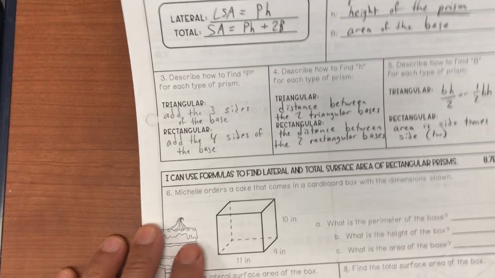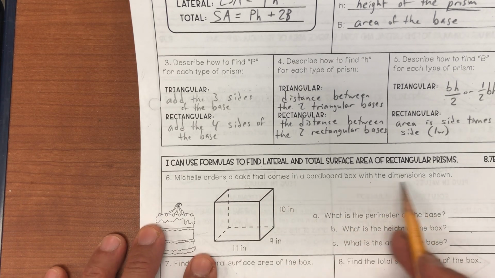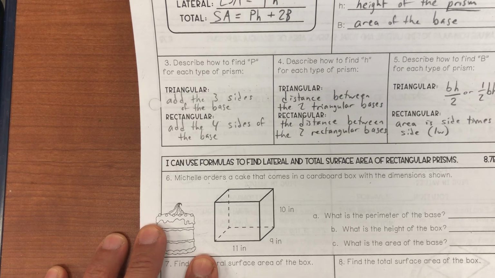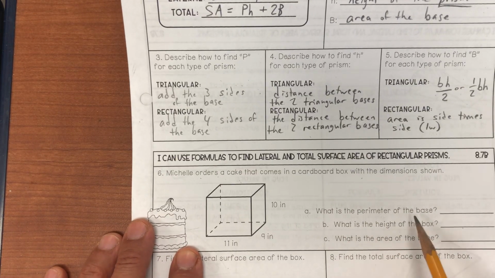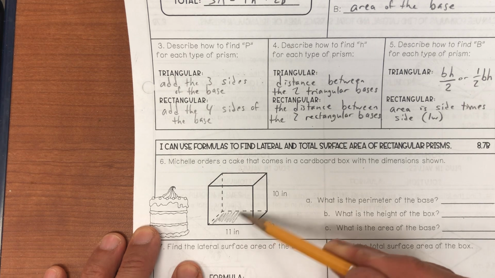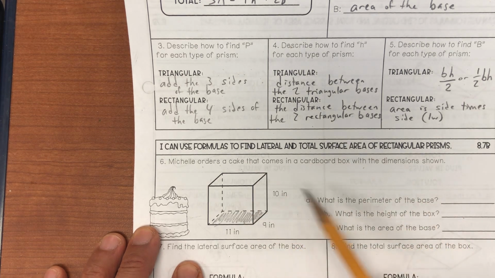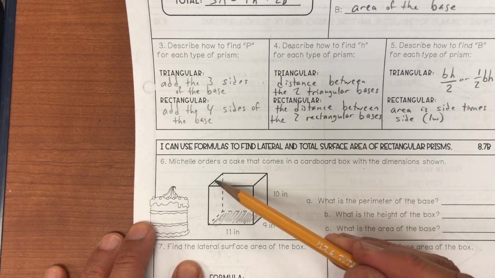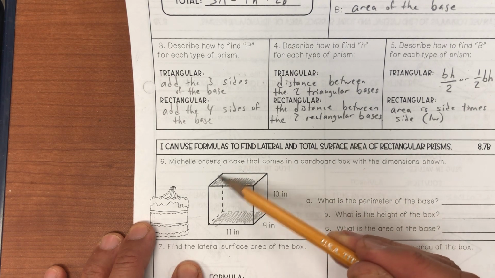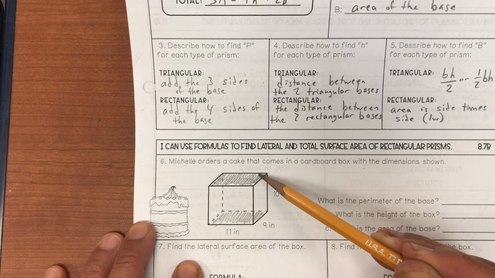Okay. Michelle orders a cake that comes in a cardboard box with the dimensions shown. What is the perimeter of the base? So we're going to assume always, whenever we're dealing with cubes and rectangular prisms, that the base is the bottom, and then another base would be the top too, because it's congruent, it's on opposite sides, I should say.